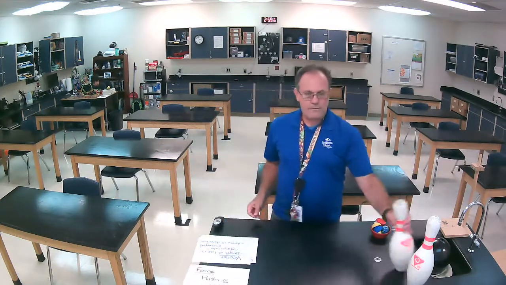So a force is a push or a pull. If I take one of my bowling pins and I push it, it will go away from me. If I pull it, it will go towards me. So I am applying a force of either pushing it or pulling it. All right, that's the basics of force.